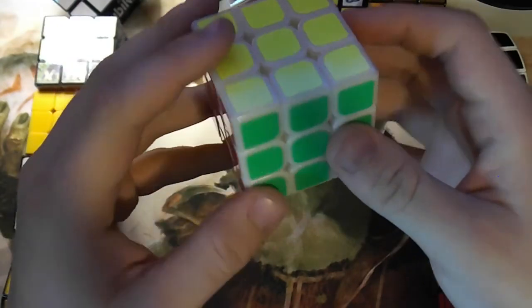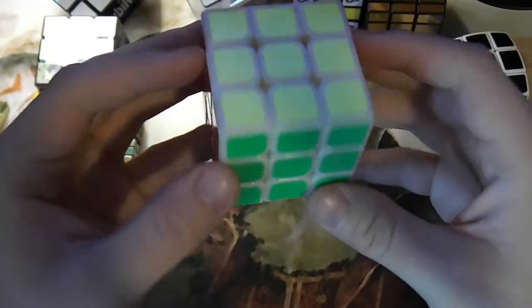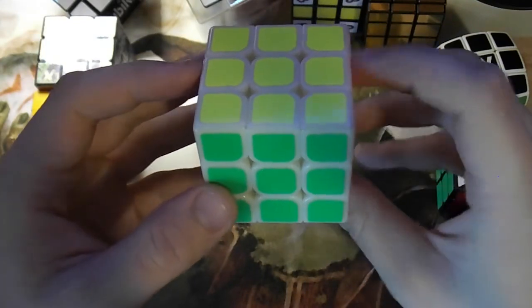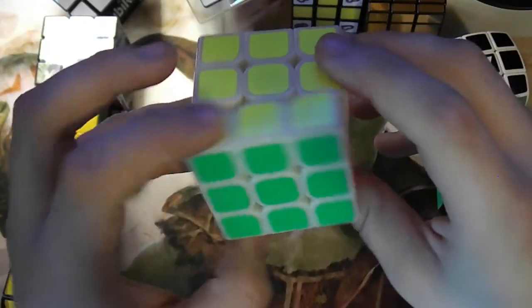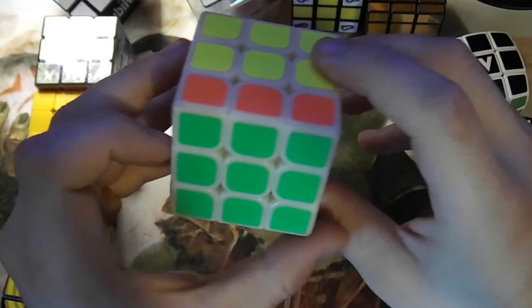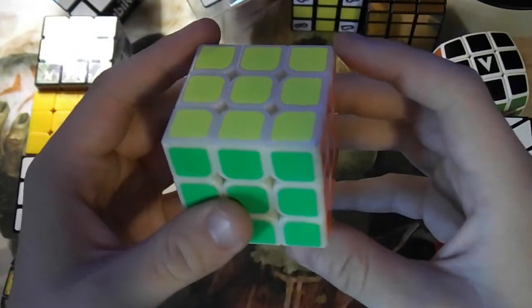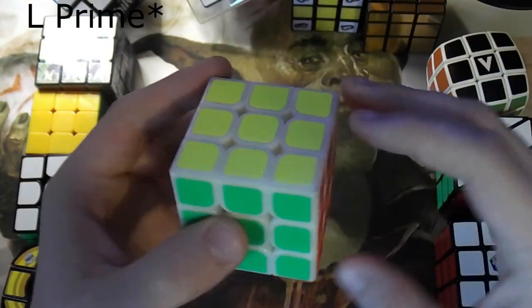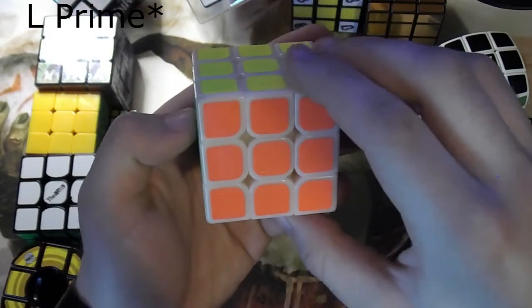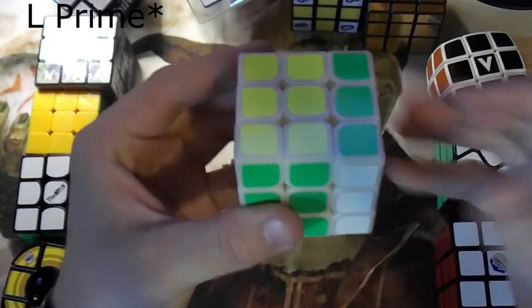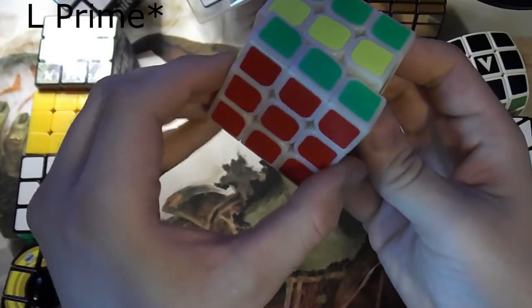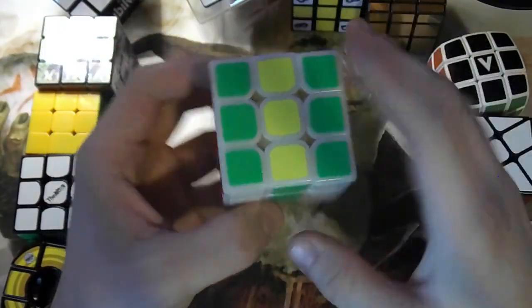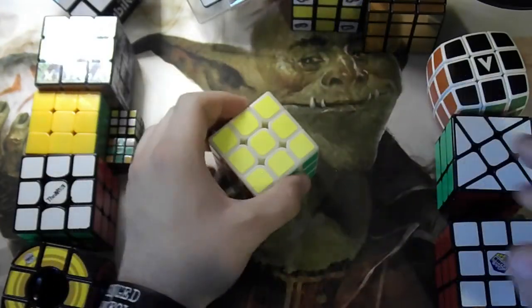When reading it the other way, you might see F prime. That means counterclockwise. So instead of moving it clockwise, you turn it the other way. And that can get kind of confusing. Sometimes you can look at the face and help. Like if you're looking at an algorithm and it says R and F prime, you can look at it. R is clockwise, and F prime would be counterclockwise. That's how you would read it.